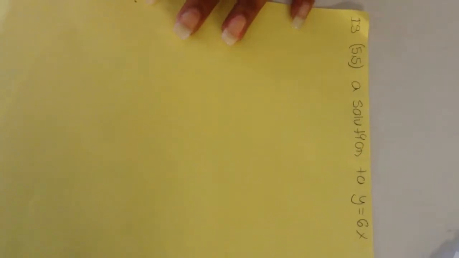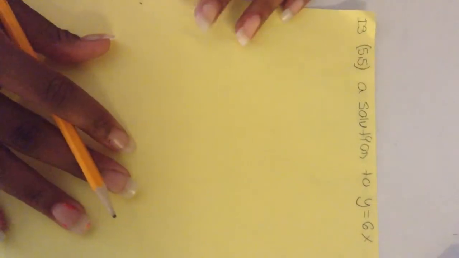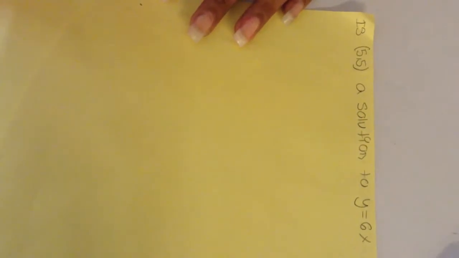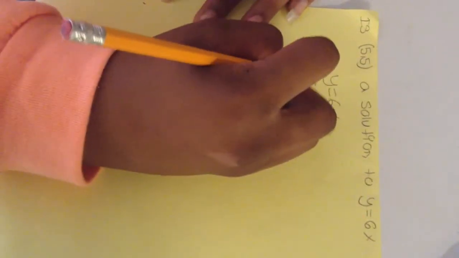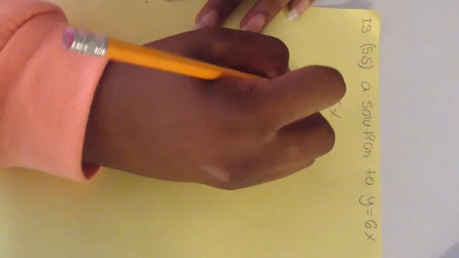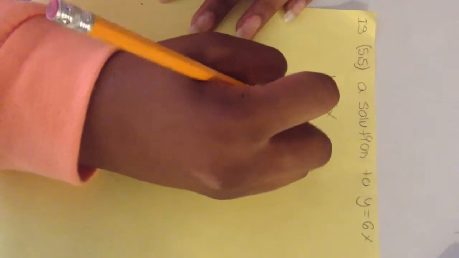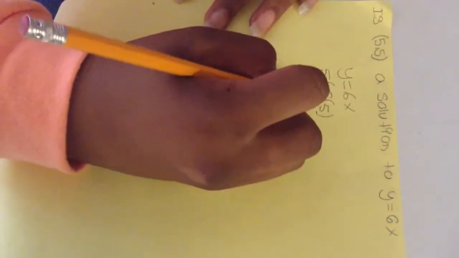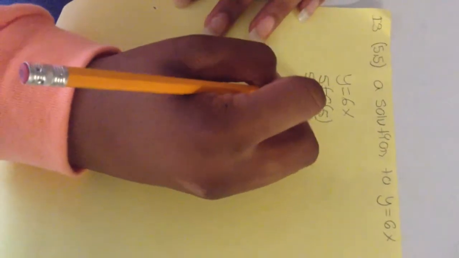Your next I can statement is A.REI.10, which says I can verify that any point on the graph will result in a true equation when its coordinates are substituted into the equation, linear and exponential. Your first problem is, is 5 a solution to y equals 6x? So you write the equation, then you substitute it in. 5 is y, and the other 5 is x. This side is equal to 30. So is 5 equal to 30? No, it's not. So no, it is not a solution.